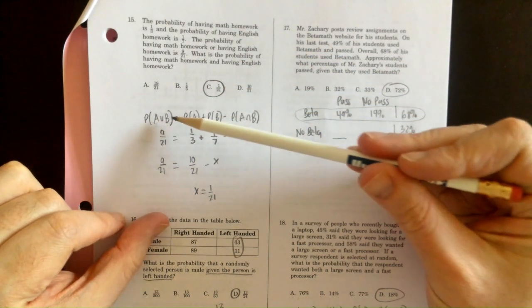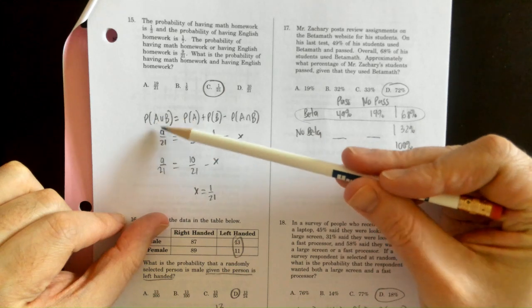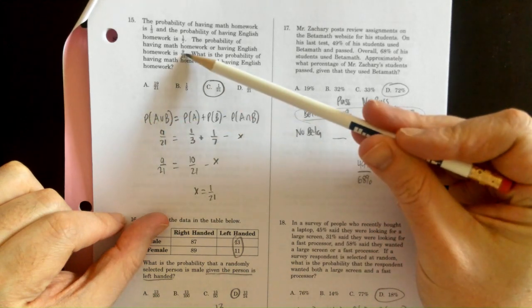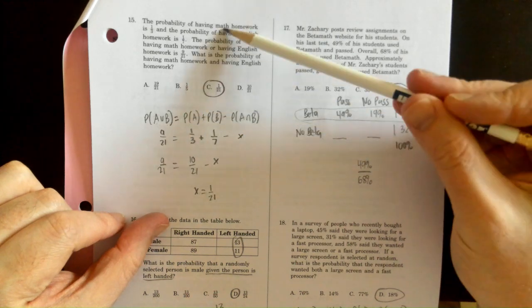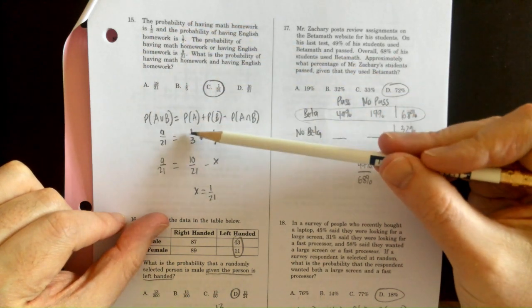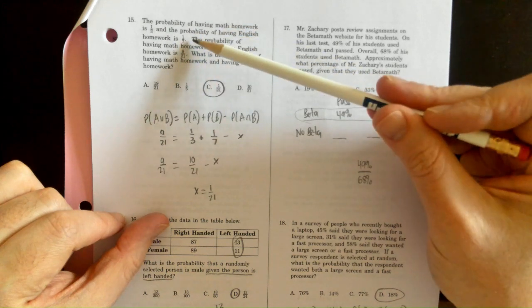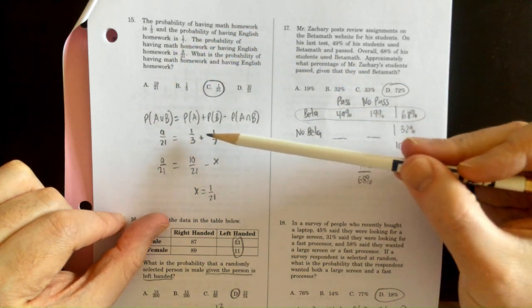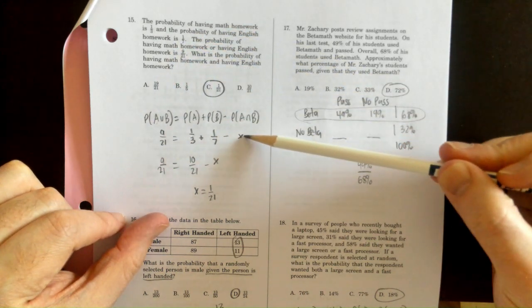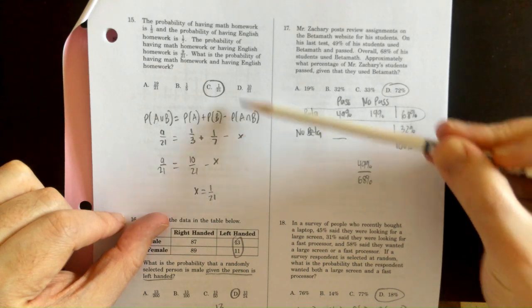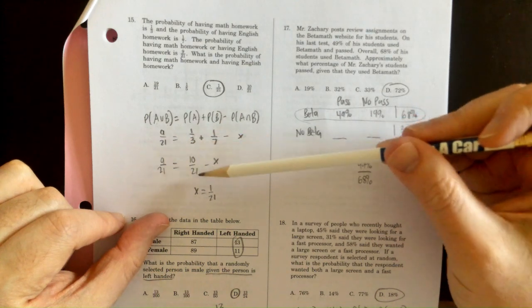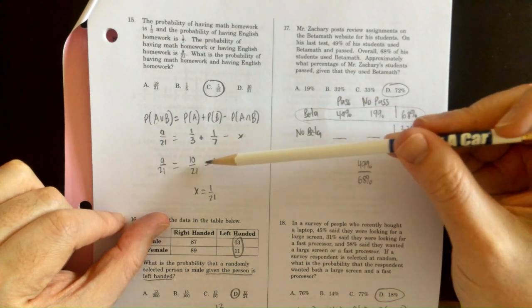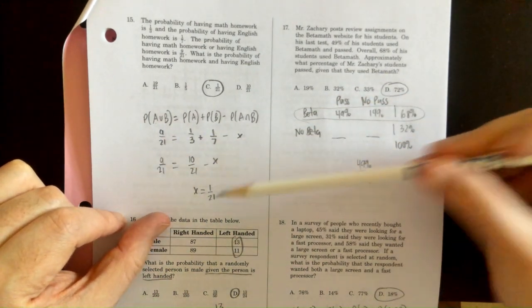So I fill in what we knew. This is or, so the probability of A or B happening was 9/21. The probability of just A happening, which in this case I assigned to be math, was 1/3. Probability of English homework was 1/7. I need to add these two and then subtract the probability of both of them happening, which is what we're looking for. So I just made that x. So these combine to be 10/21. And when I subtract and solve for x, I get 1/21.